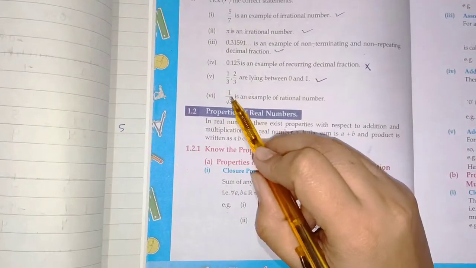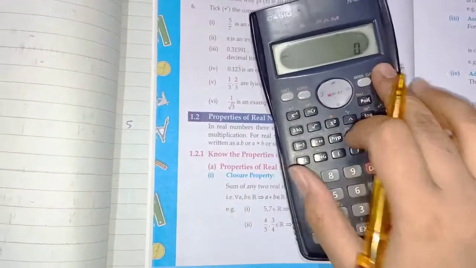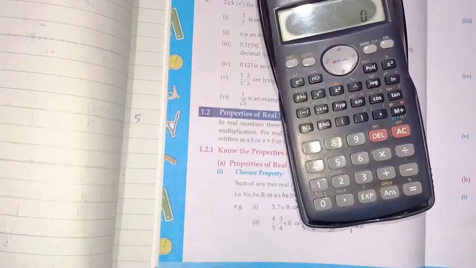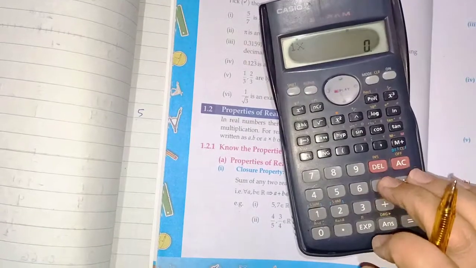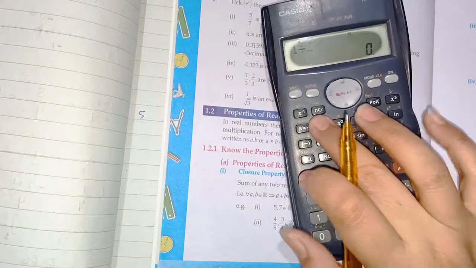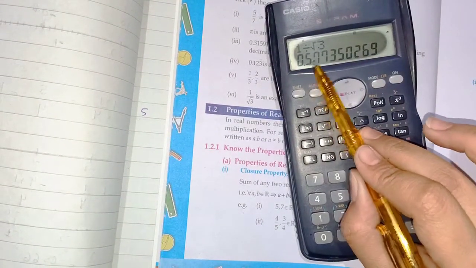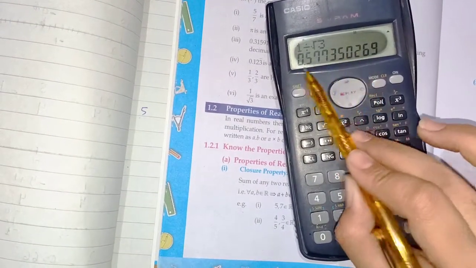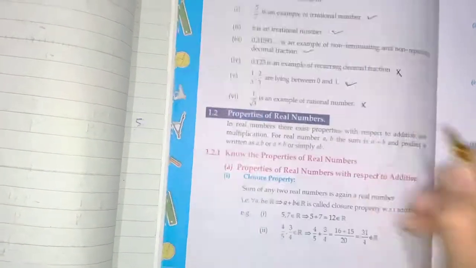Now 1 divided by under root 3 is an example of rational numbers. Let's check whether it is an example of rational numbers or not. So 1 divided by under root 3, 0.57735. The pattern is changed. So it means it is not a rational number.